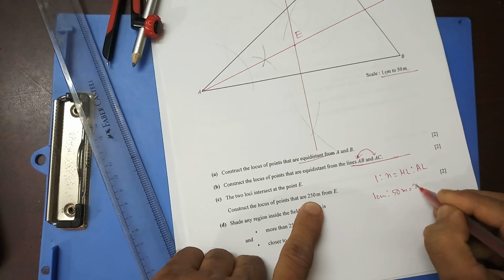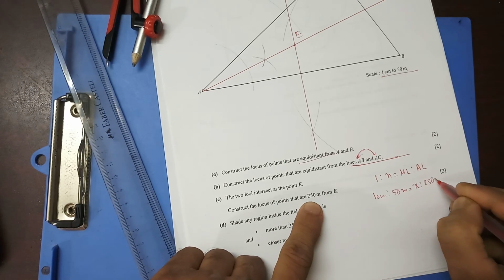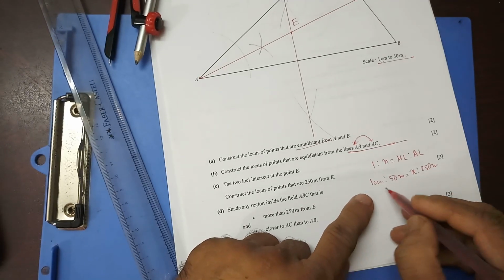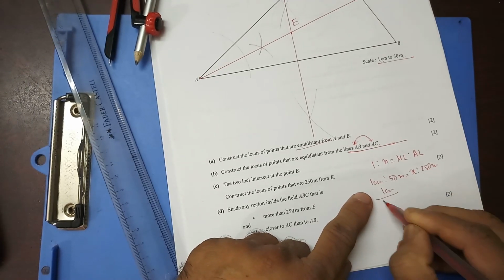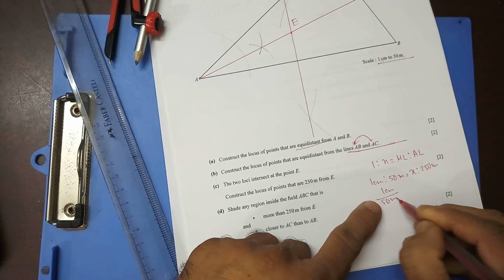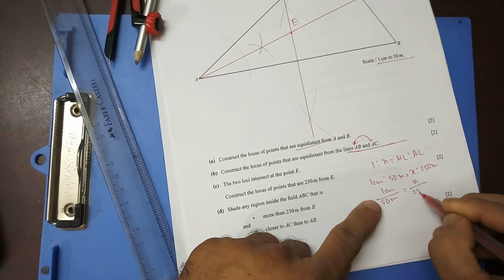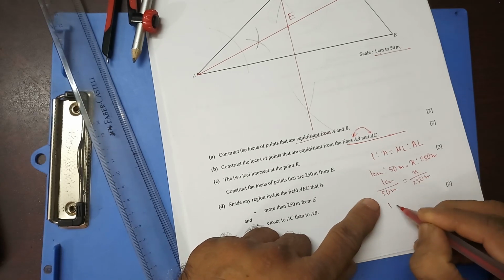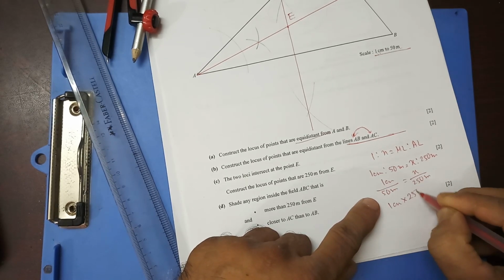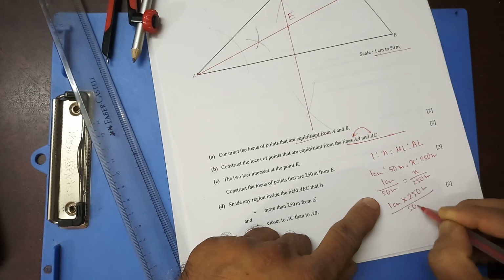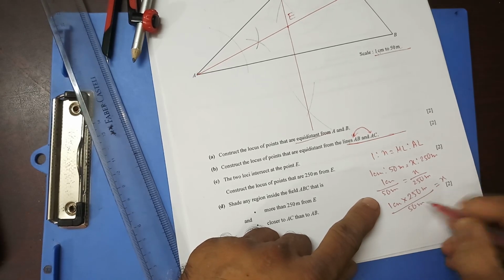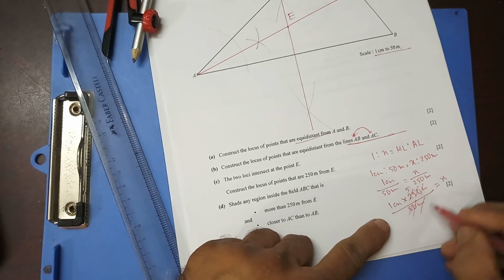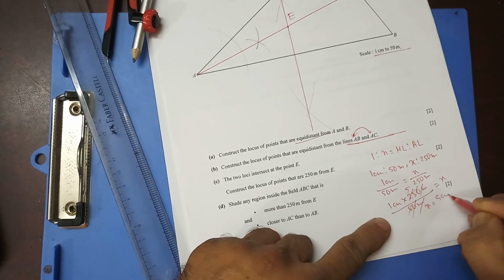Let the map length be x, and this is 250 meters. Putting it in fractional form, 250 transposed to this side: 1 centimeter times 250 meters divided by 50 meters equals x. Meters cross out, a zero crosses out, 5 fives. So x equals 5 centimeters.